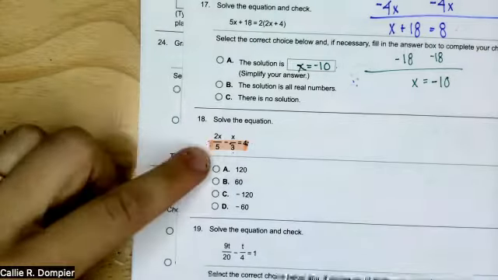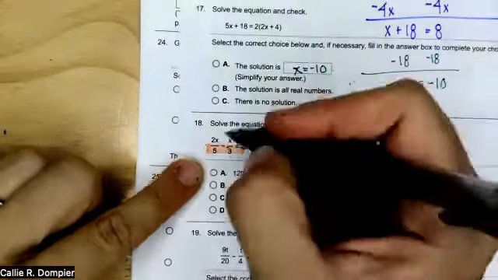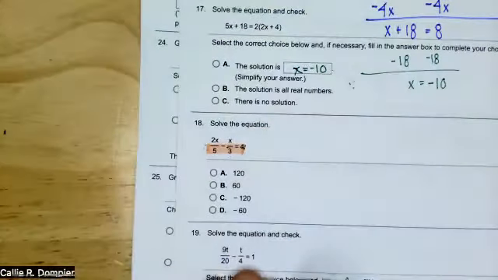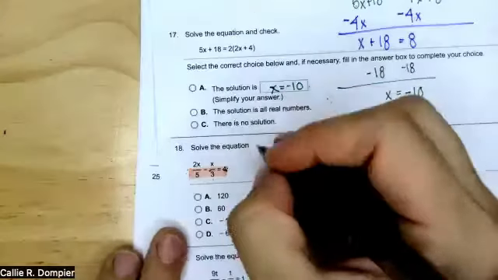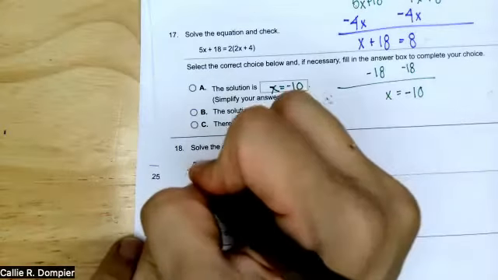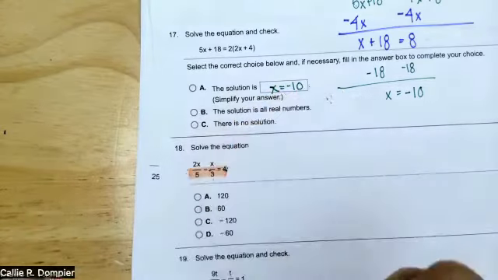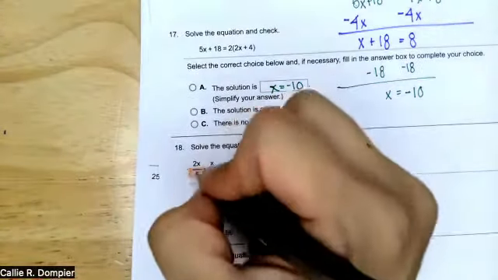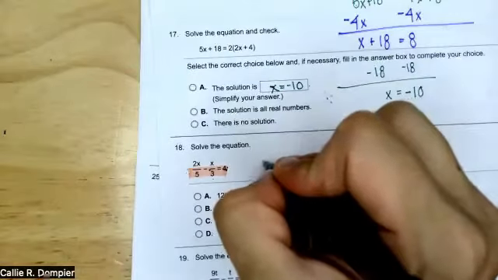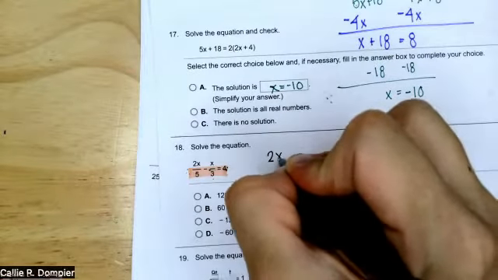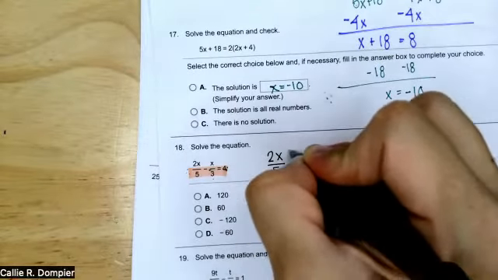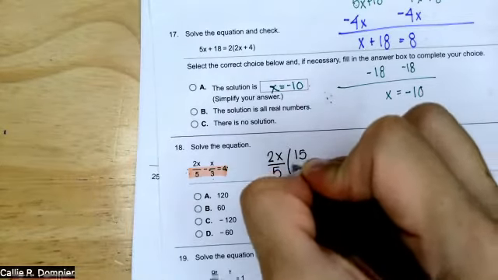So when you see a fraction, think of division, right? And then try to find a number that you can divide by 5 and get a whole number, and divide by 3 and get a whole number. So 5 times 3 is 15. So we're going to take 2x over 5 and multiply it by 15.